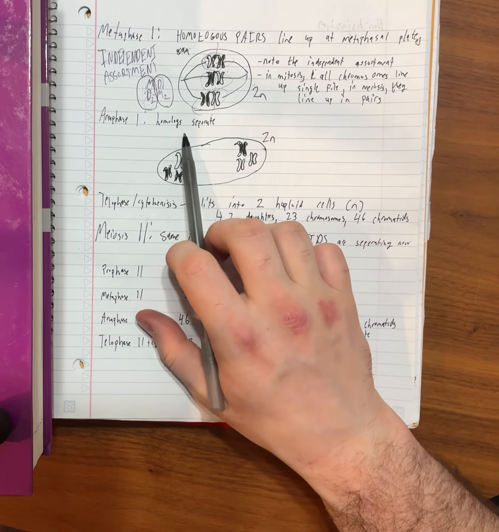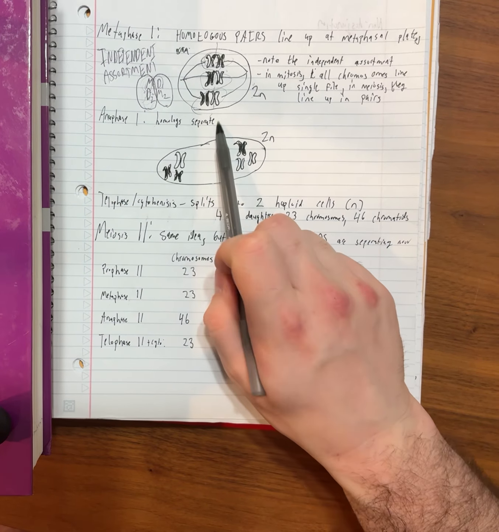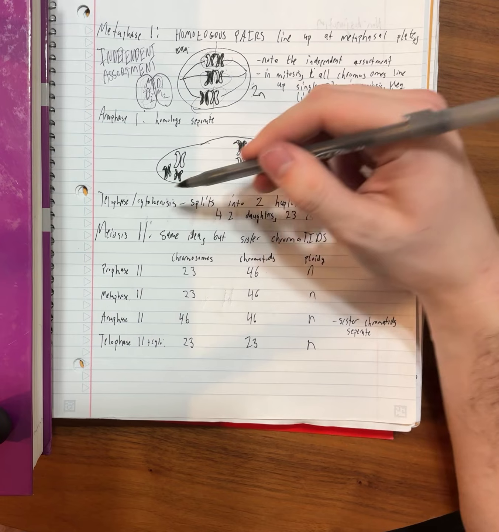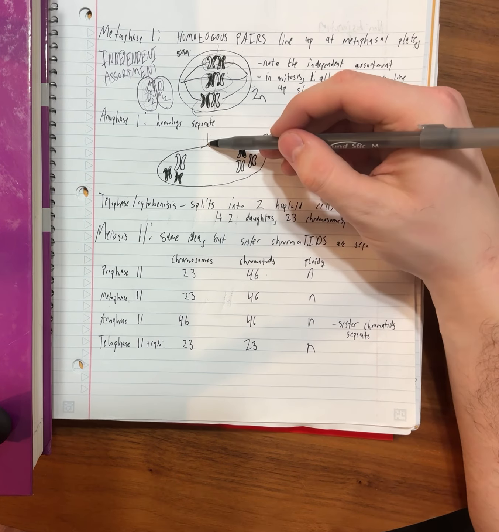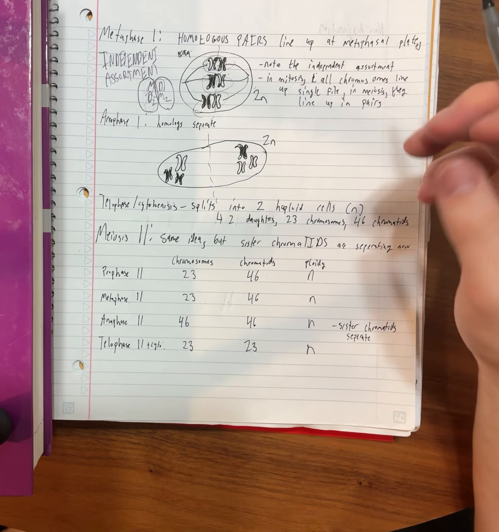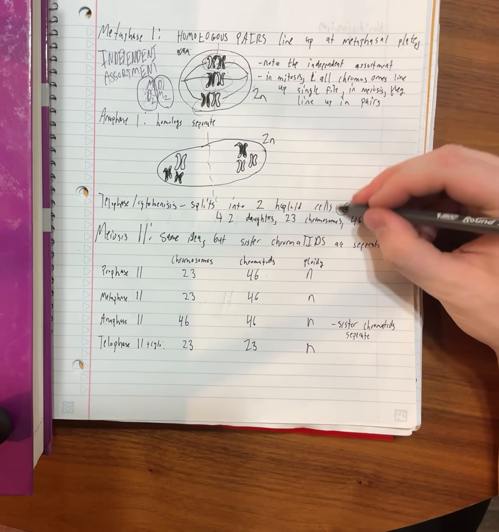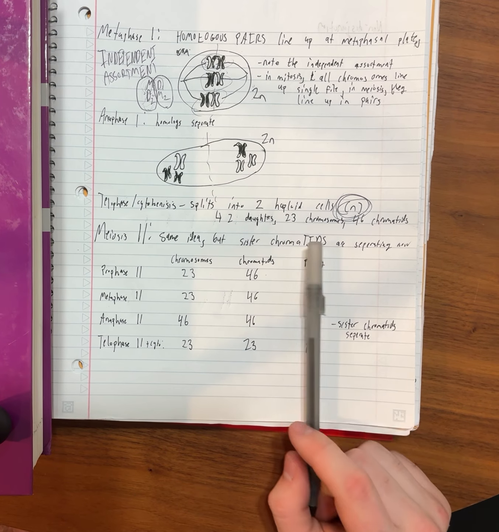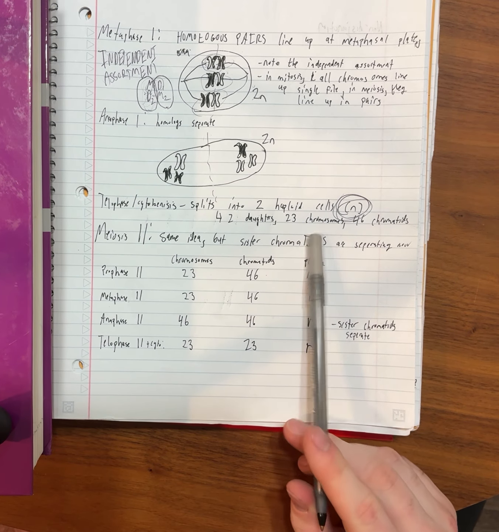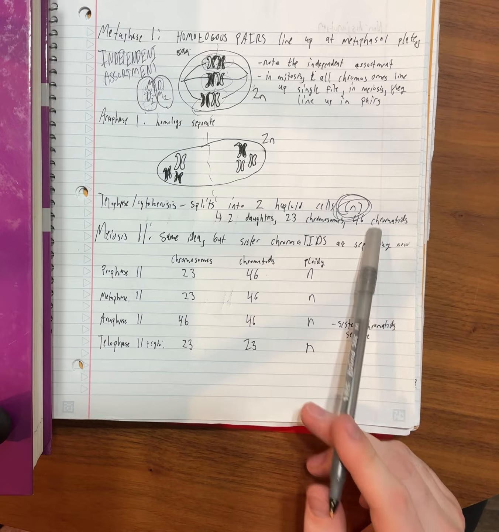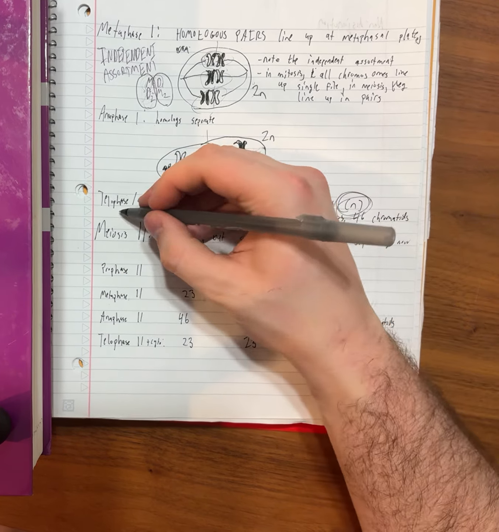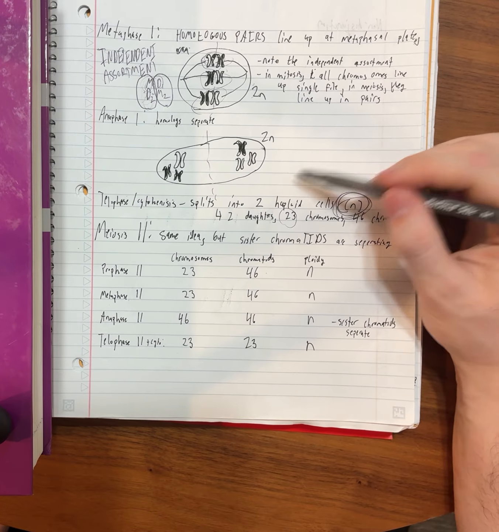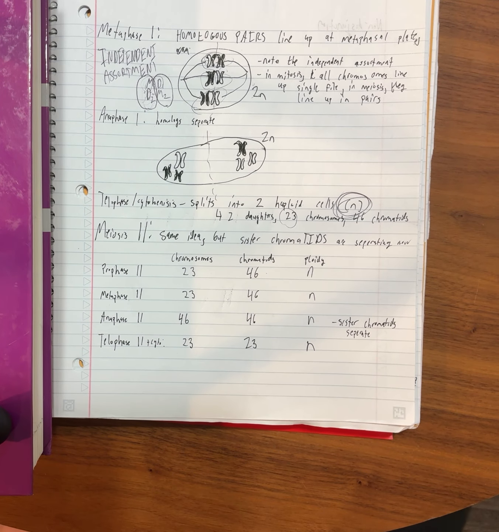And then anaphase 1 is going to be the homologs separated. So those homologous pairs are going to be pulled apart, and then telophase and cytokinesis is going to happen and just split this cell and make 2 daughter cells that are now N in ploidy. So now we have 23 chromosomes in each cell and 46 chromatids. And remember, we started with 46 chromosomes. So we've halved the number of chromosomes.